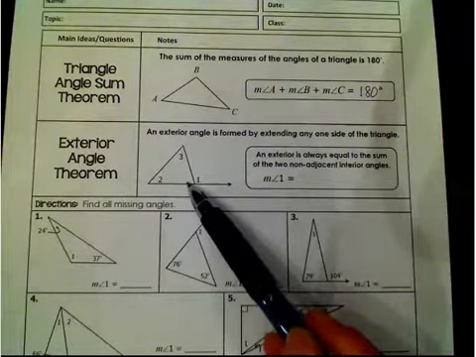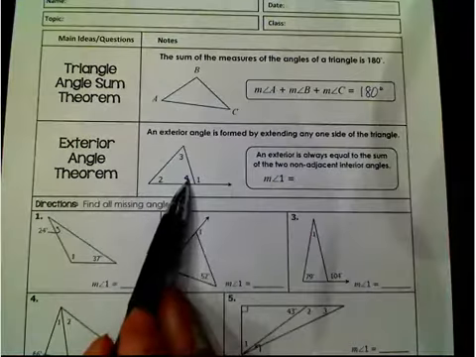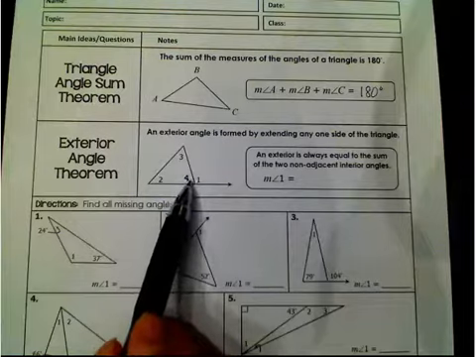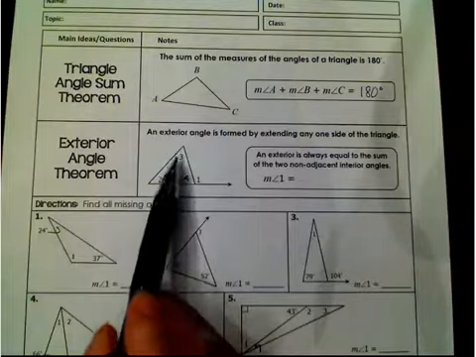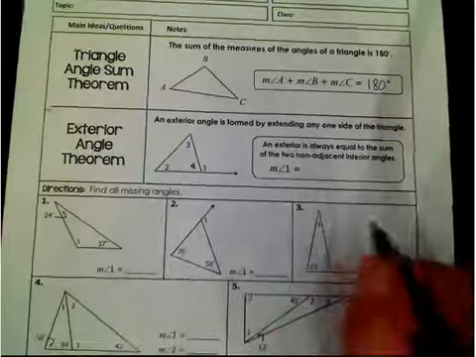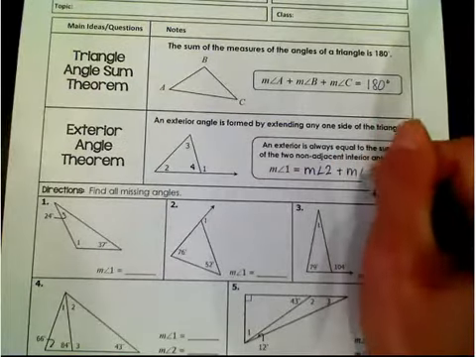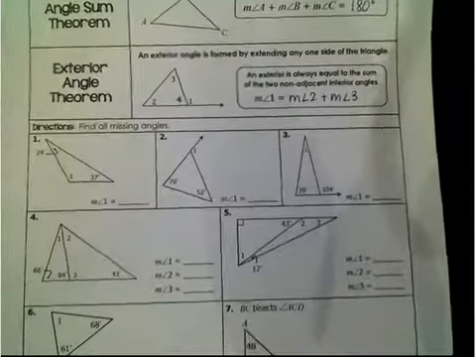Now this makes sense because if we called this angle 4, angle 4 and angle 1 form a linear pair, so 180 minus the measure of angle 4 should equal angle 1, but that should also equal angle 2 plus angle 3. So the measure of angle 1 equals the measure of angle 2 plus the measure of angle 3. Okay, so remember those are the non-adjacent interior angles.